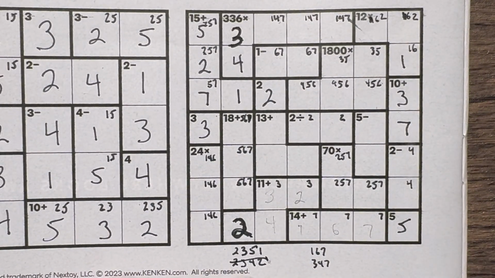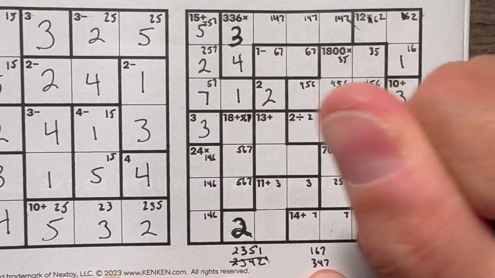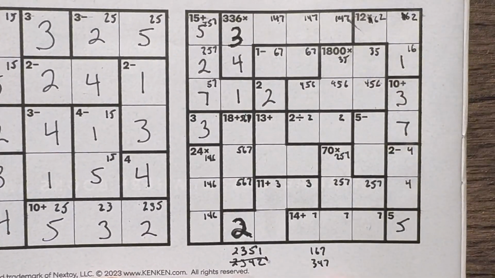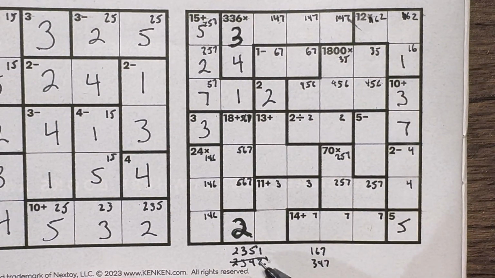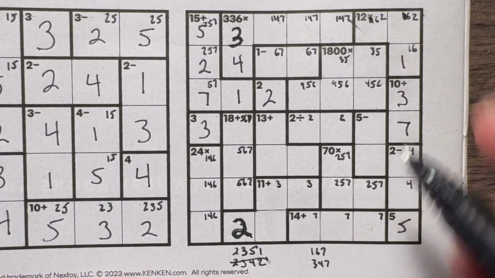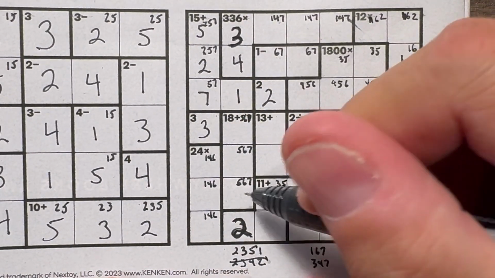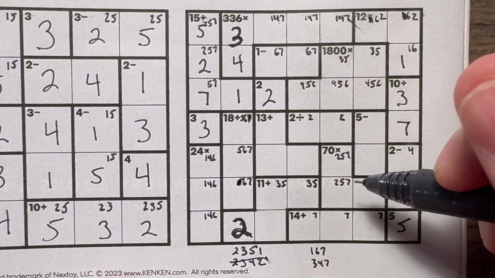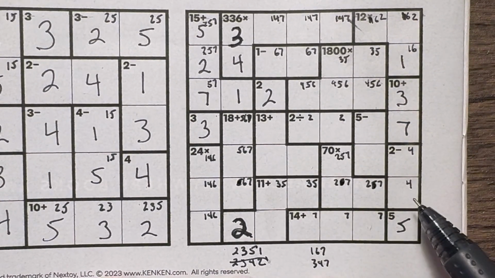So now I'll erase all that and see what we can do with the right answer. The 5 can't go here. It has to go up here. This is 3, 5 somehow. What does that mean? That's not a 5. That's not a 5. That's not a 5. 5's gone.